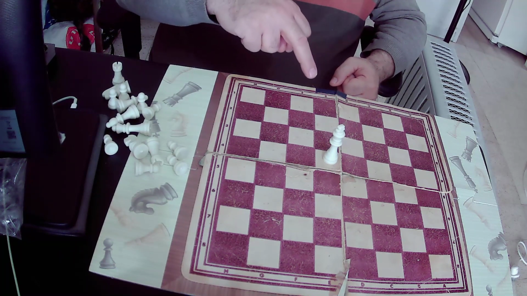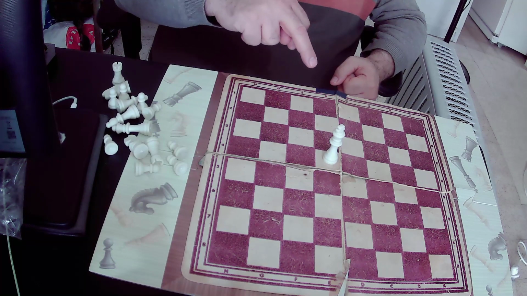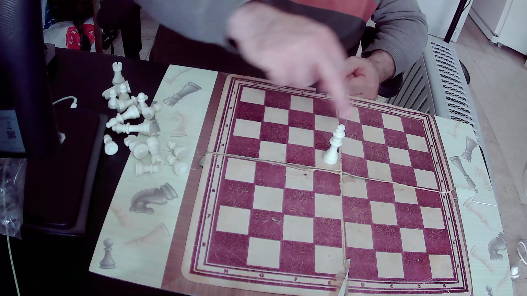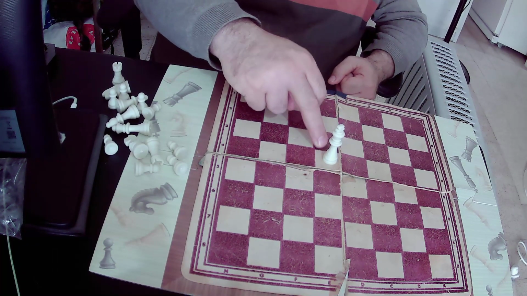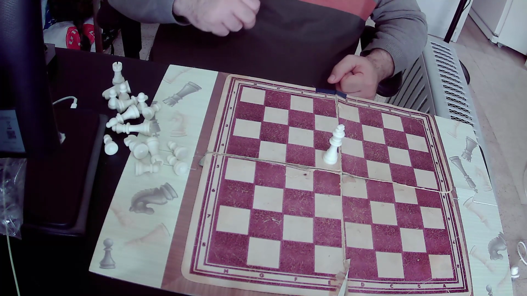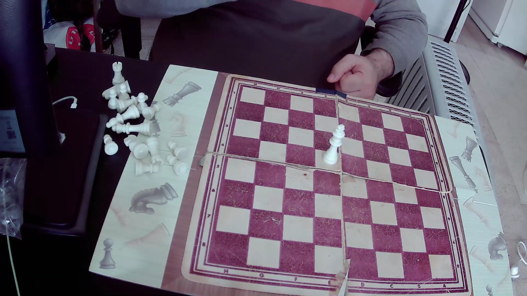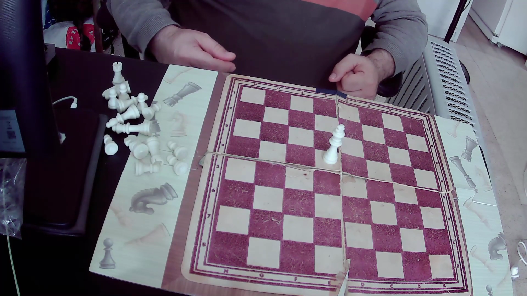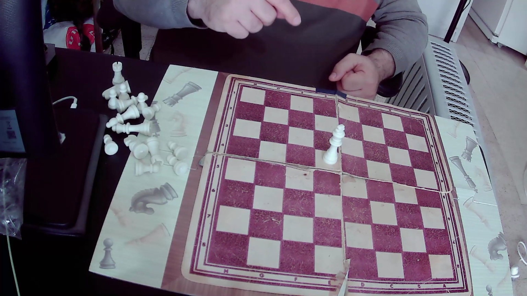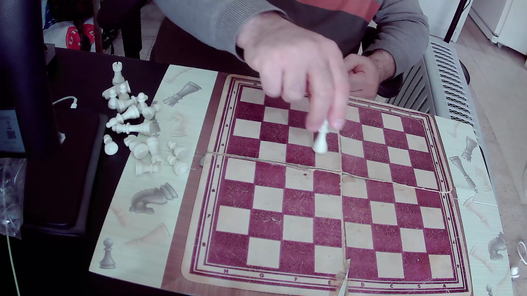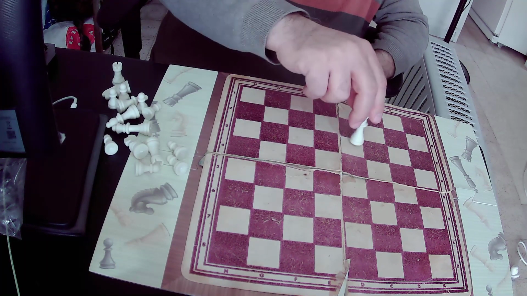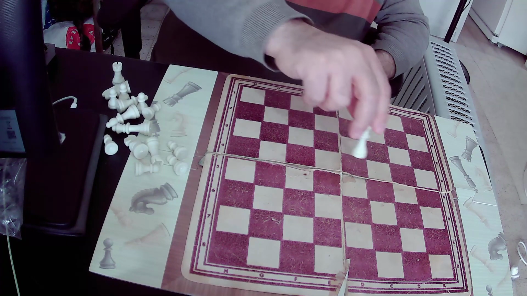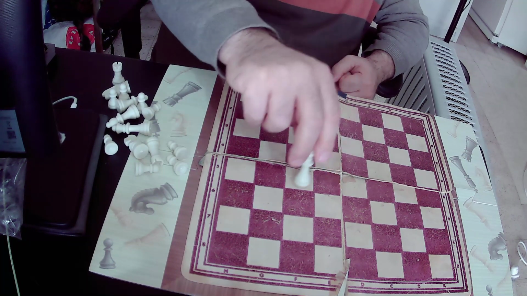Now the king is on the square e4. From e4 the king can move in any direction one square, so it can move here, here, here, here, here, here, here, and here.